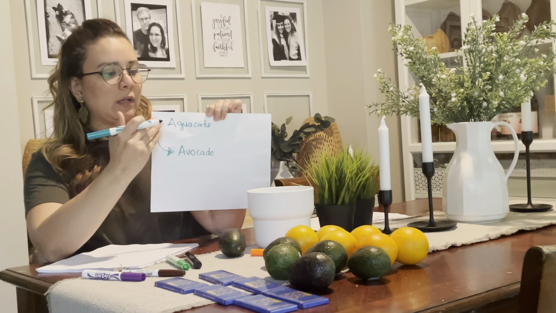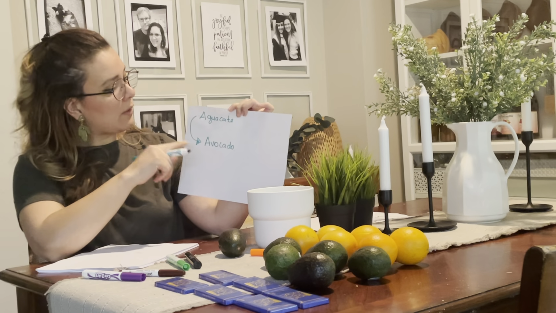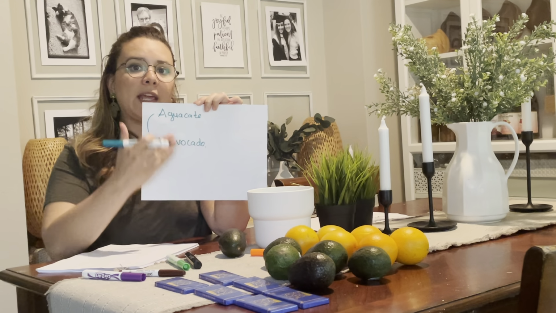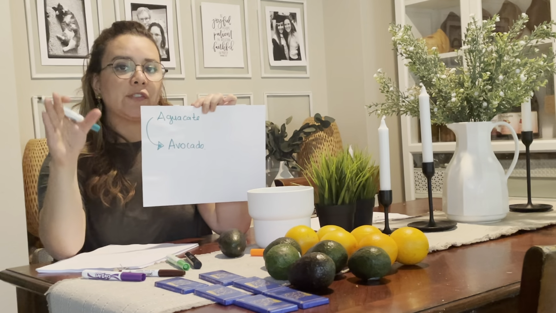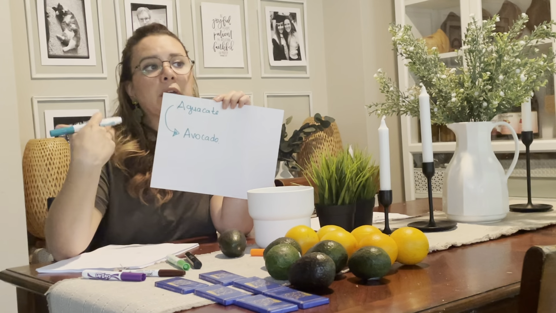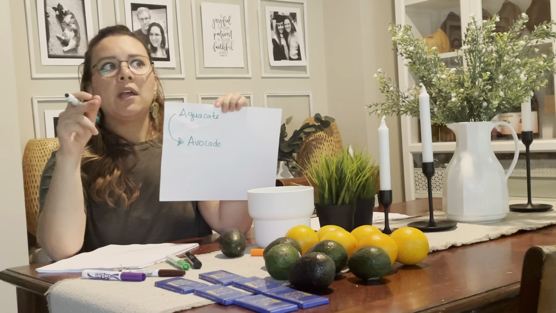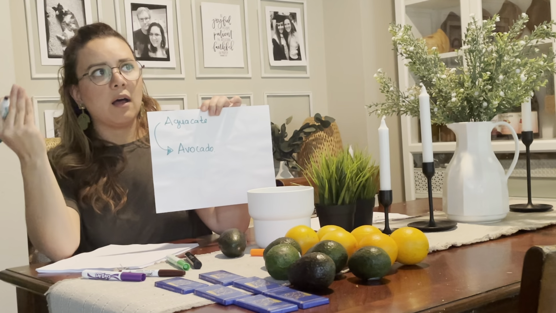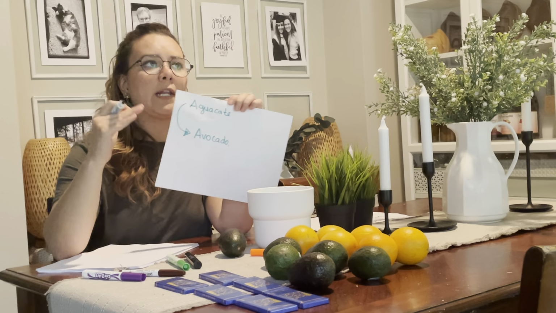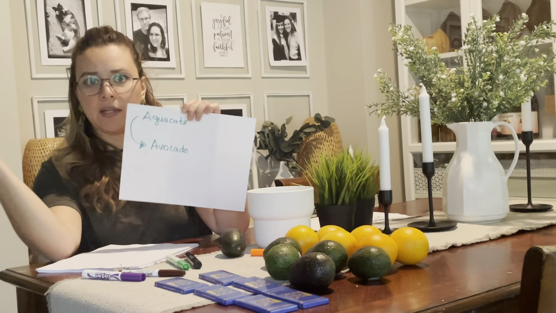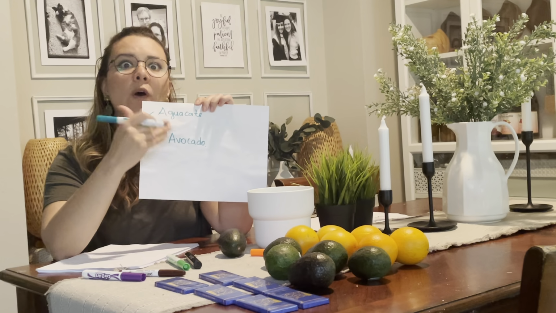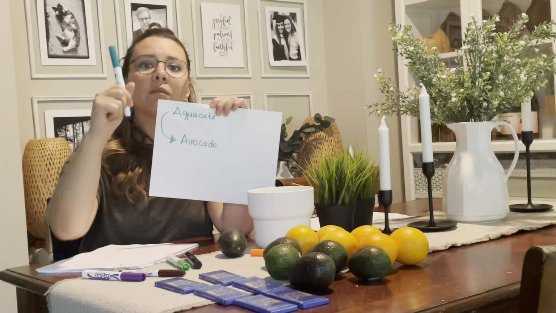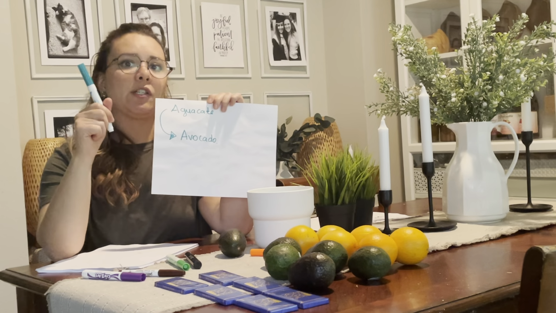So, aguacate and avocado. Even though they only have the A in common, whenever you hear, hey, can you pass me an avocado? You think, avocado, avocado. Then you can relate it to aguacate. So you have one letter to get similar things. And you also have the color that represents something green that you're learning with it.